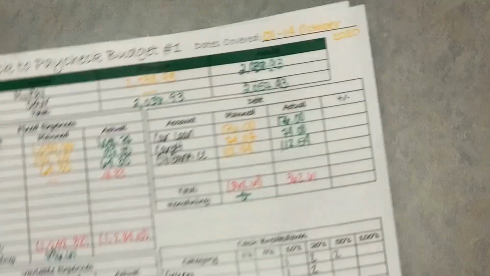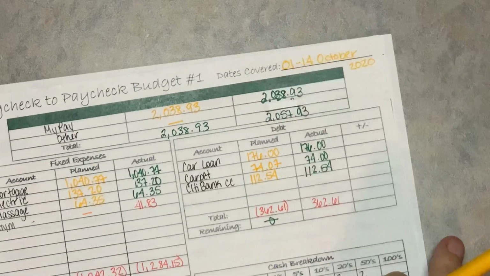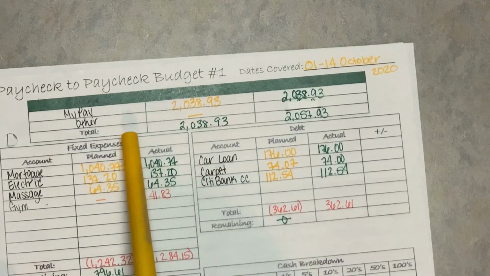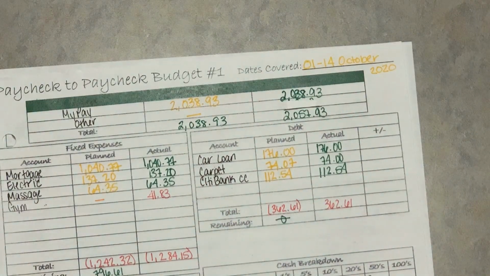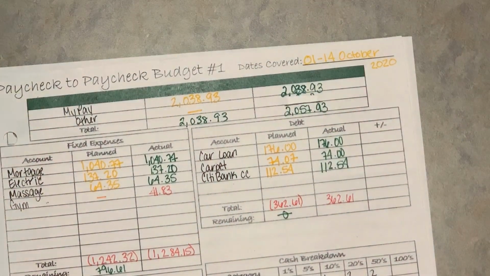But I'm gonna move on to my paycheck to paycheck budget. Last week, when I did my check-in, I had actually filled this in, and let me just verify that you guys are all good and can see everything, which you can.